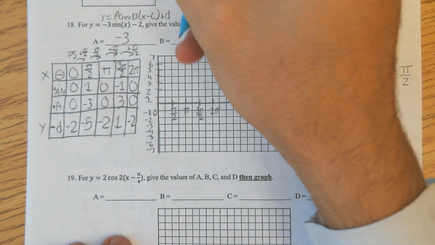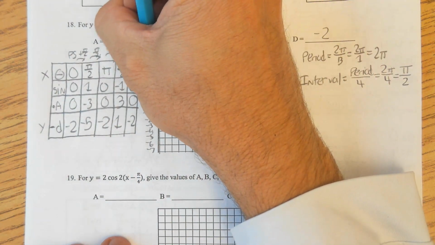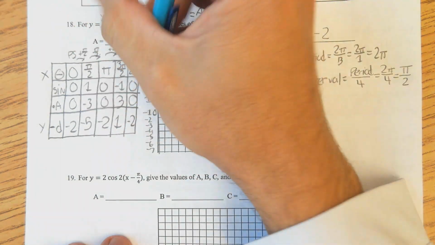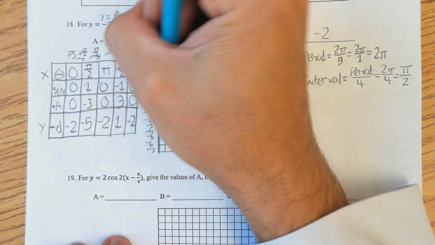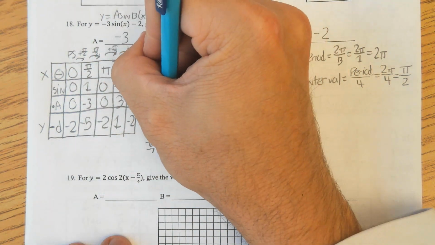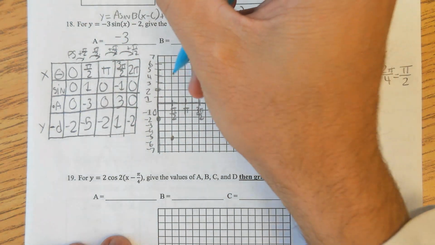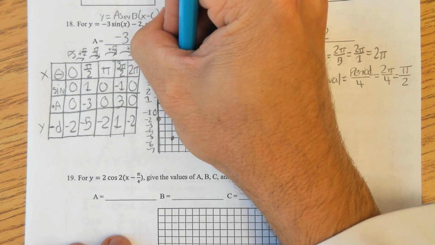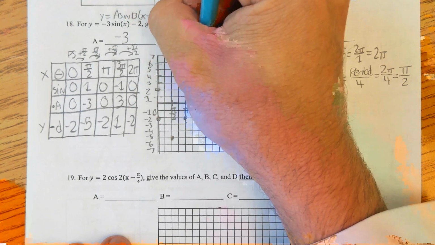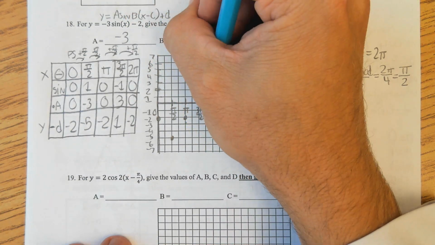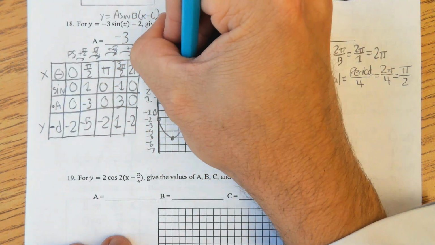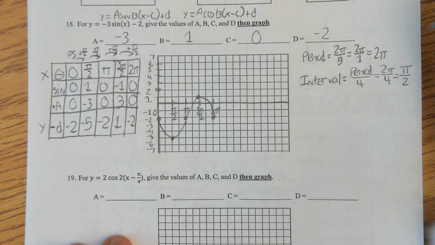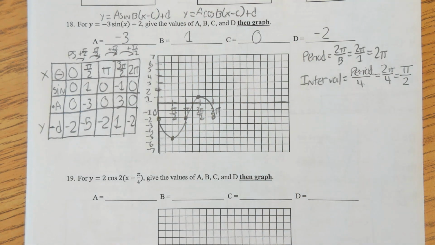Okay, let's go ahead and graph it. So remember, this is my x, this is my y. So my first point is 0, negative 2, sorry. Okay, my next point's pi over 2, negative 5. Pi, negative 2. 3 pi over 2, 1. And then 2 pi, negative 2. There you go. There's your negative sine graph. Okay?